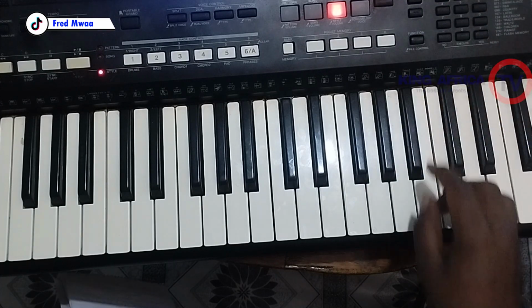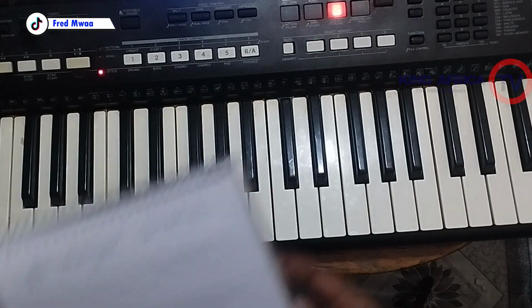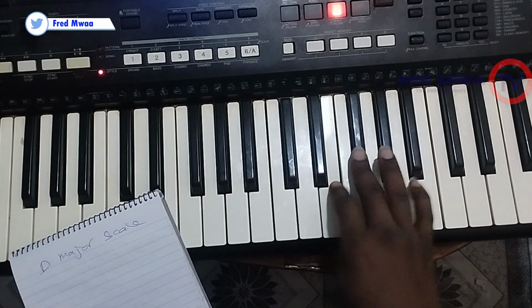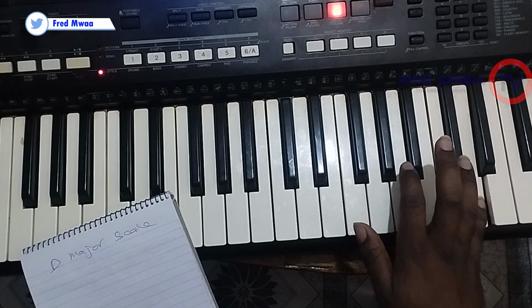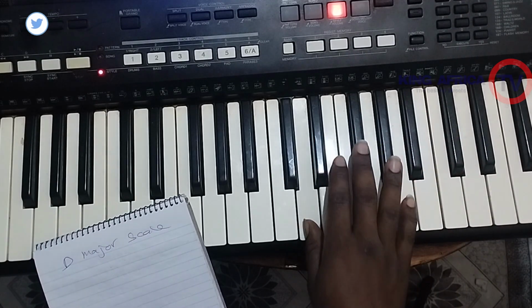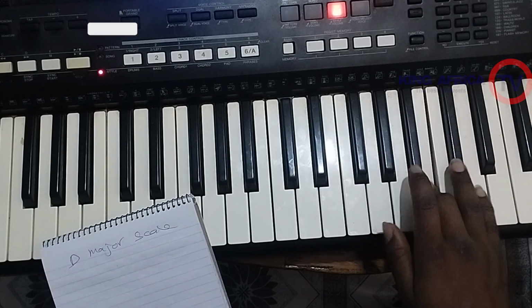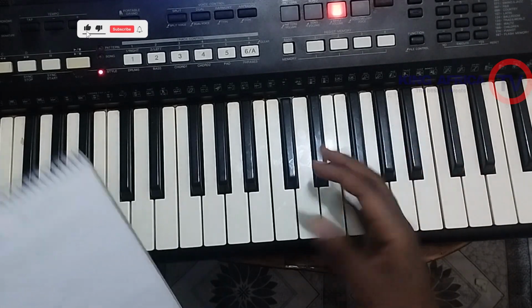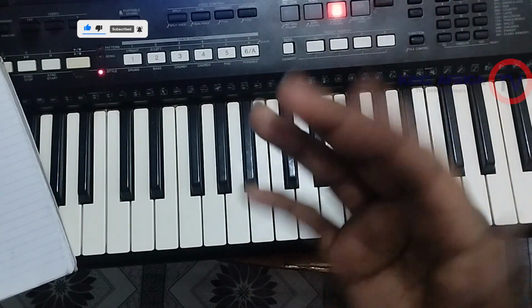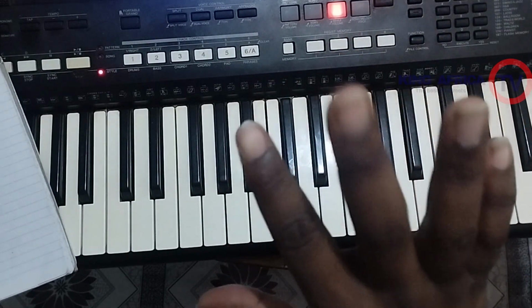And we are going to play it without transposing anything because we need to learn about how to play D major scale on piano. Do, re, mi, fa, sol, la, ti, do, ti, la, so, fa, mi, re, do. And you remember the fingering we said is 1, 2, 3, 1, 2, 3, 4, 5.